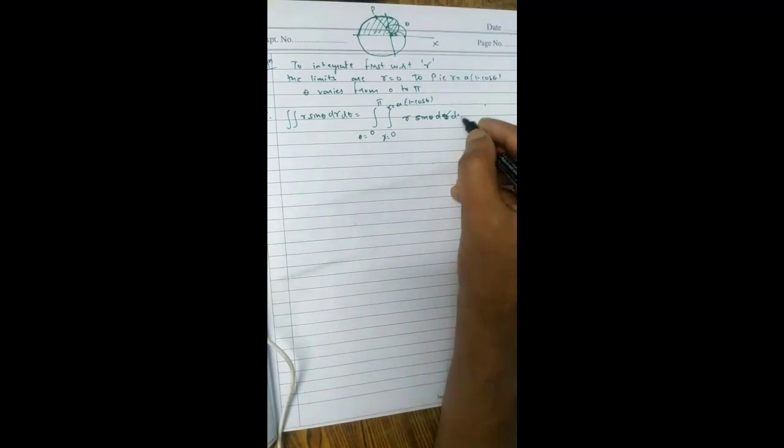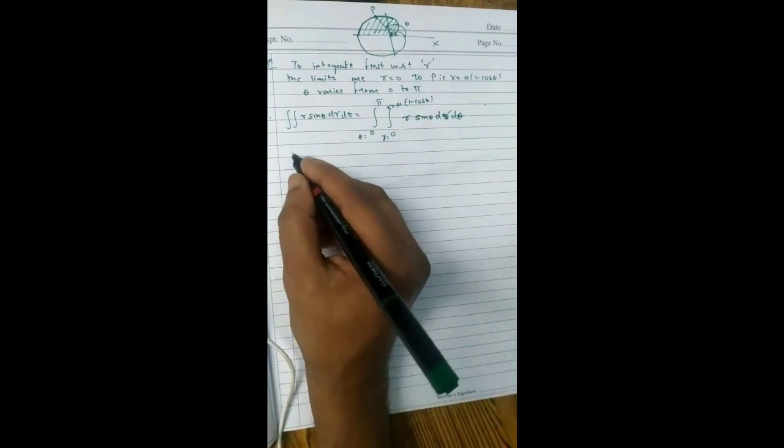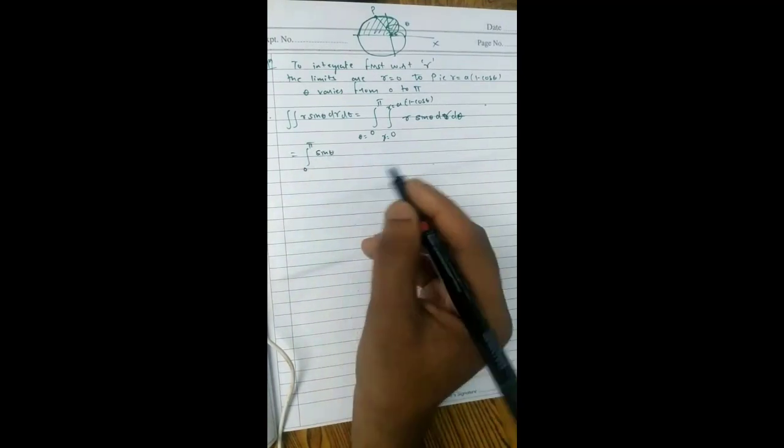Which is equal to the integration from 0 to pi of sin theta with respect to r.